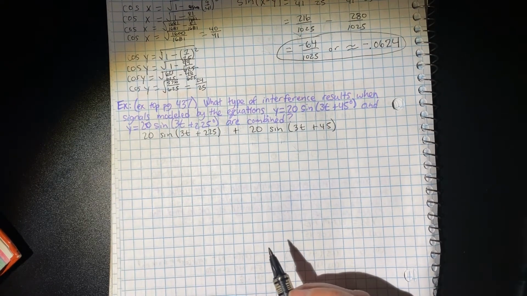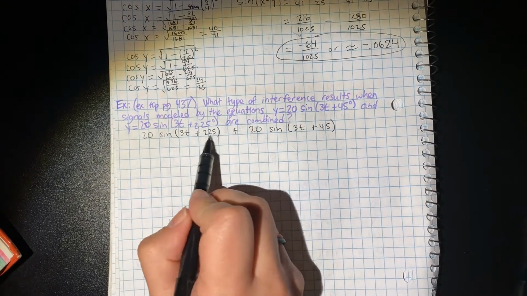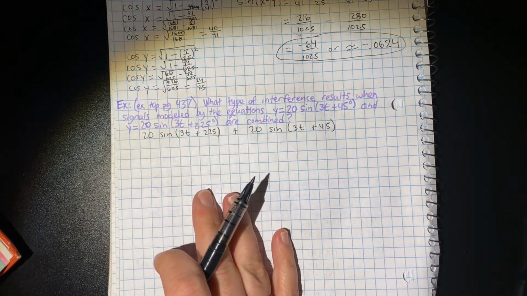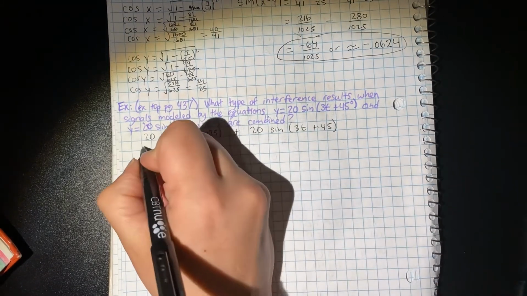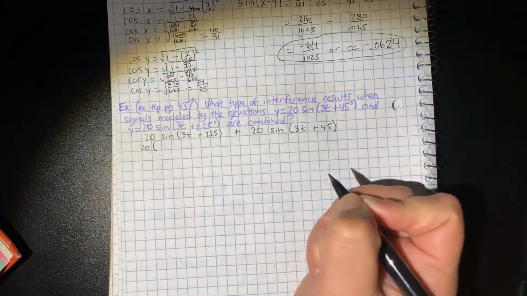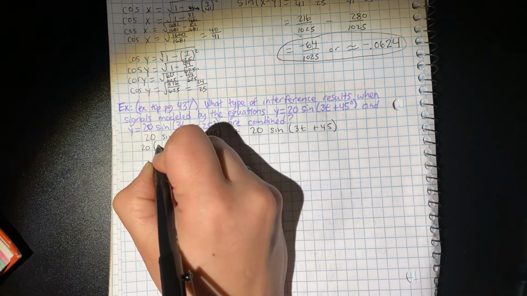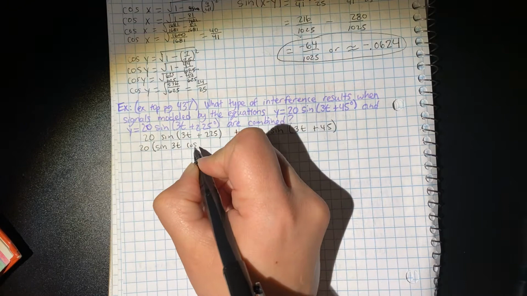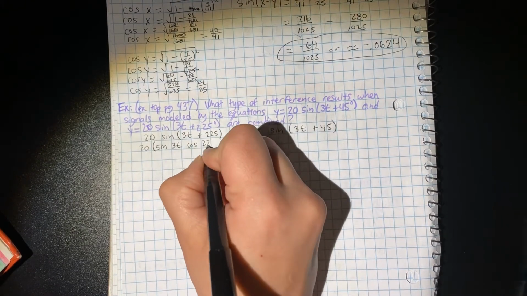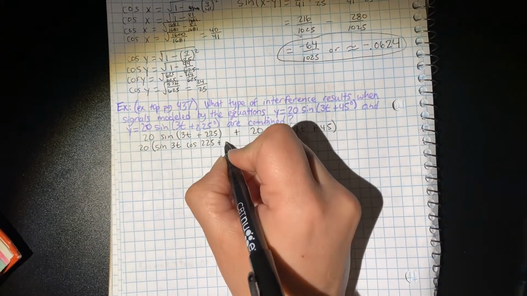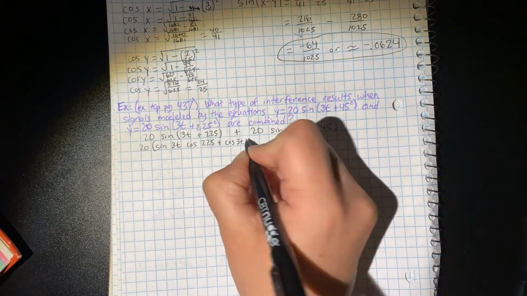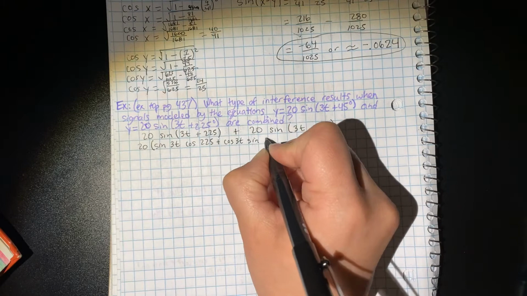So what we're going to do is take this one and use the addition of sine from above. Okay? So 20 is going to go out in front. And the first thing is we're going to have sine of the first thing, cosine of the second thing, plus cosine of the first thing, sine of the second thing.